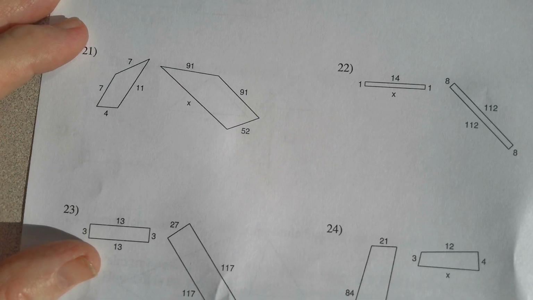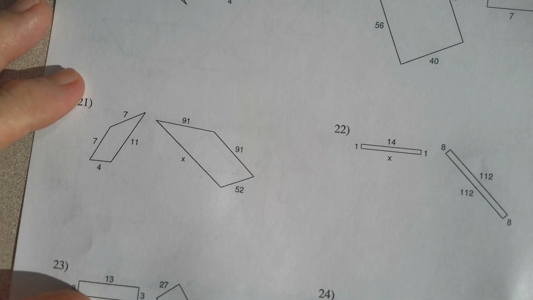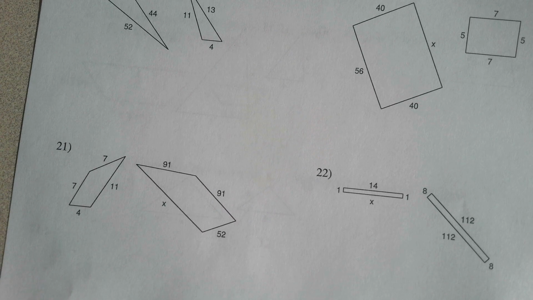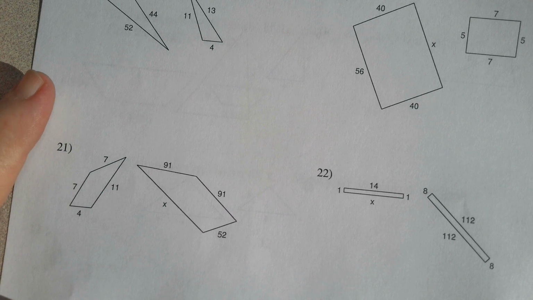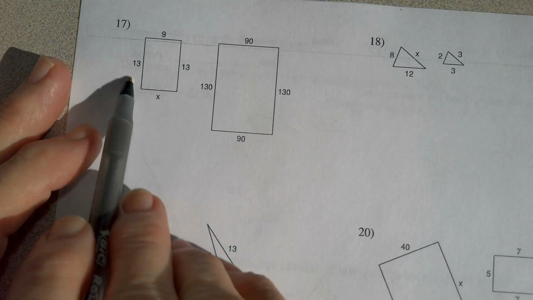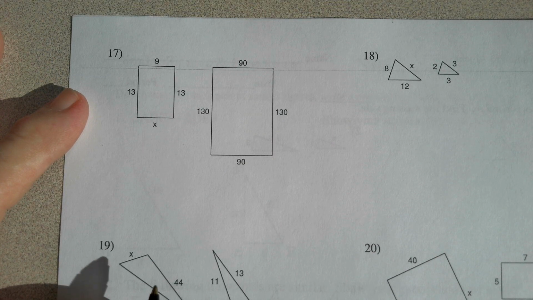And what we're going to do is find the missing number. All of these rectangles and polygons are proportional, such that if I set up a proportion and cross multiply, I should be able to find the missing number. Some of them, however, are super simple. So let's look right over here. They're telling me these are proportional.